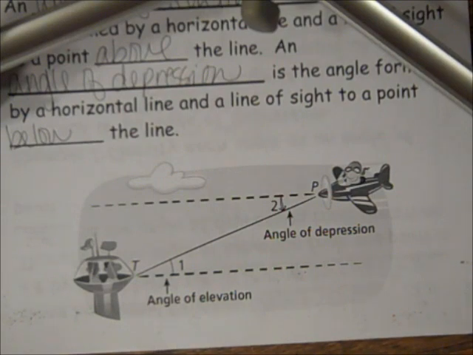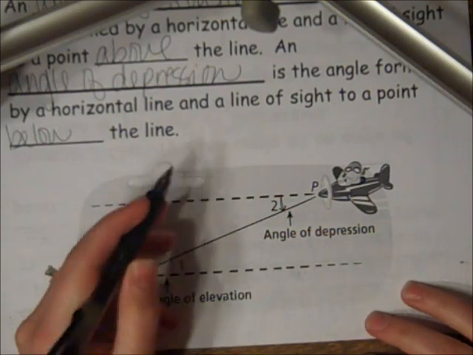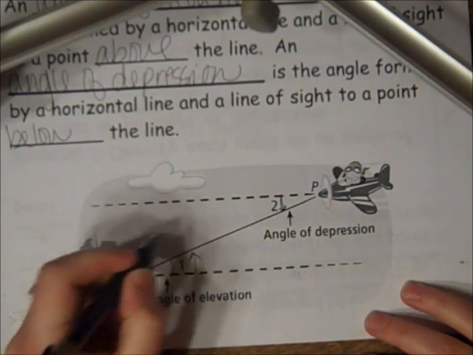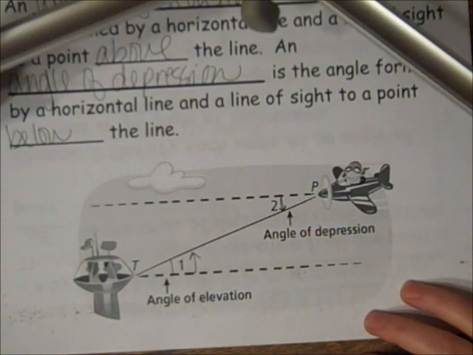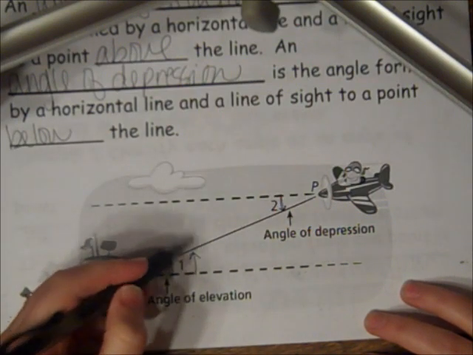And then conversely, if you look at it from the guy in the flight tower, from his perspective, he should be looking straight ahead, but how much does he have to look up in order to see the pilot flying in the sky? So depression if you look down, elevation if you look up.